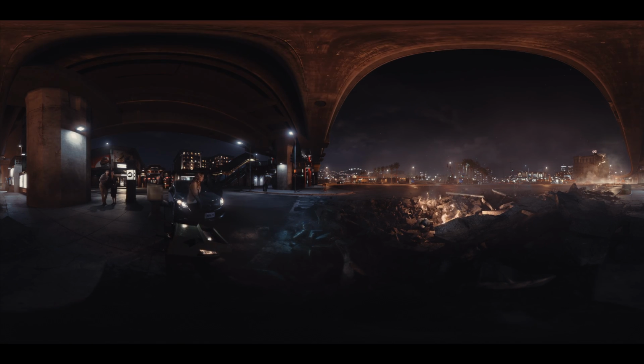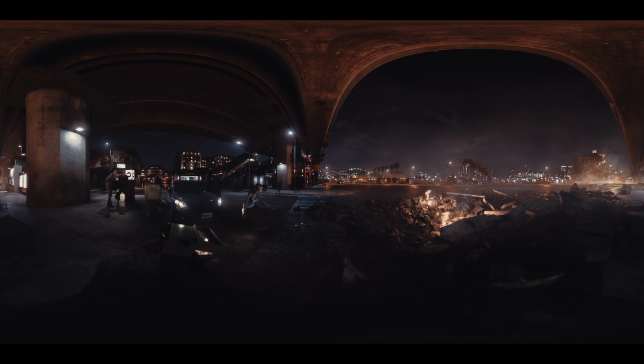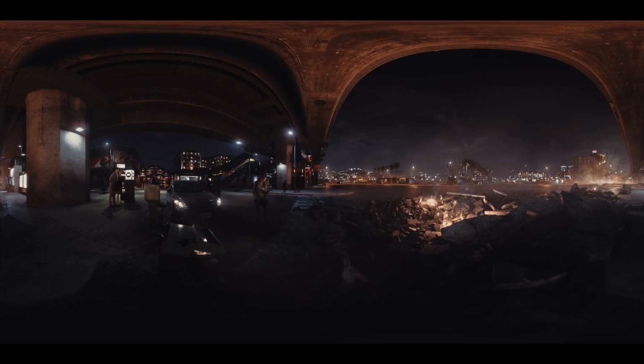Spotlight stories are a fantastic new way of telling narratives, and one of the really exciting parts of that is it forces the viewer to be interactive. They have to find their own narrative through a story.